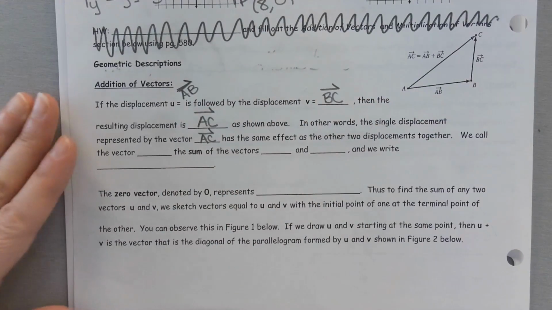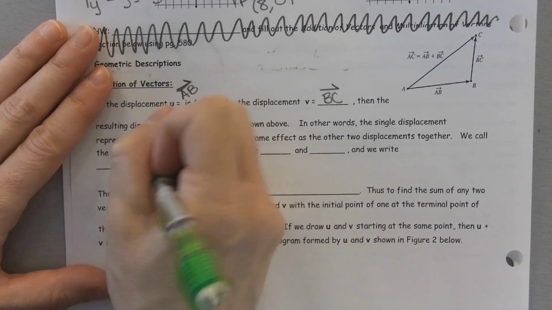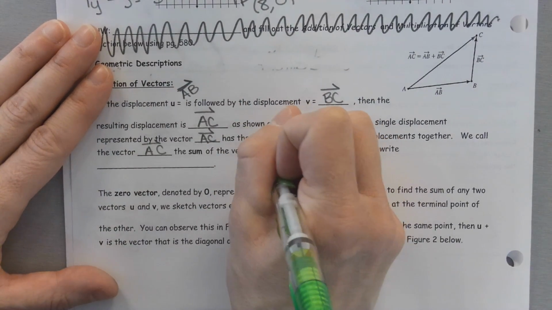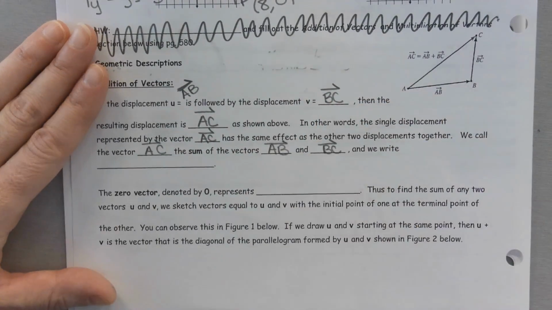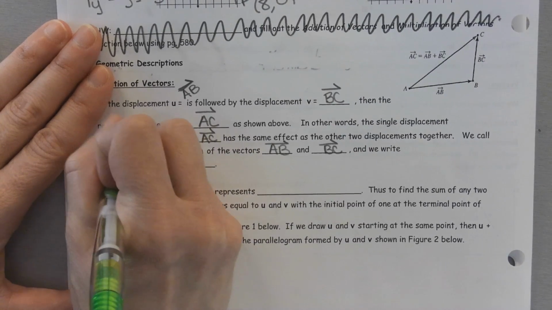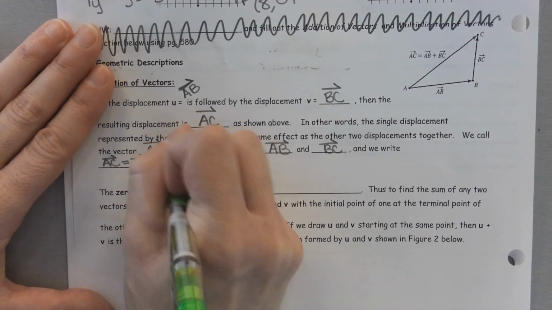So again, AC is the single vector. It's the sum of AB and BC. Has the same effect as two displacements together. So you can think of it backwards as kind of breaking it apart into two different vectors. So we call vector AC the sum of vectors AB and BC. And we can even write it AC equals AB plus BC.